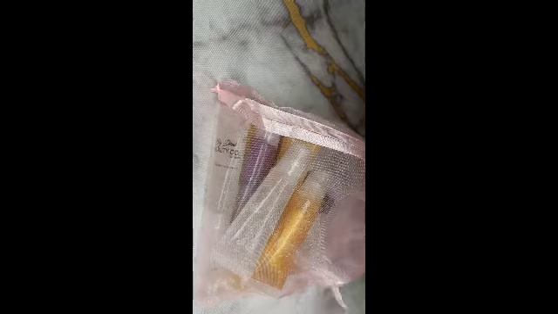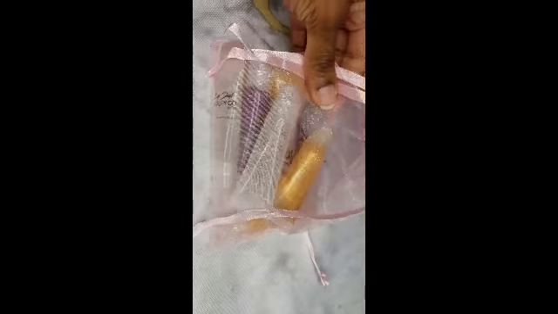This is the bag that our glosses come in. Cute little mesh drawstring bags. Really cute. And for this, I have this bag of diamonds that I purchased off of Amazon.